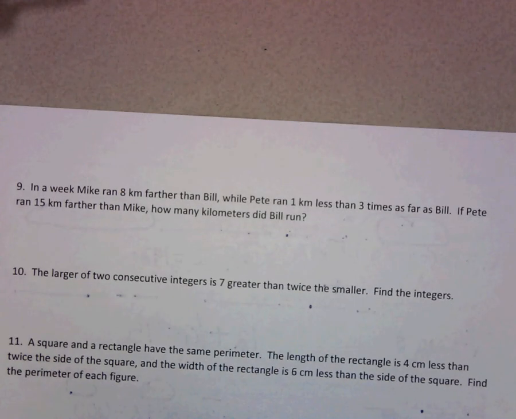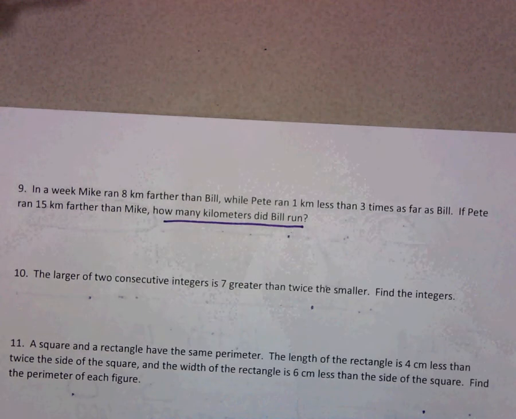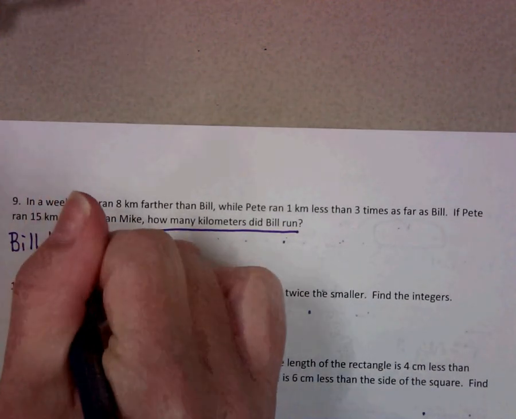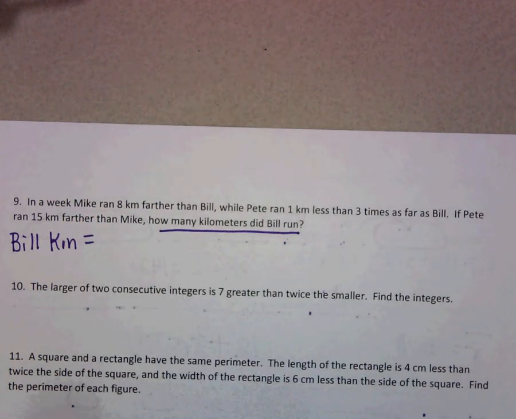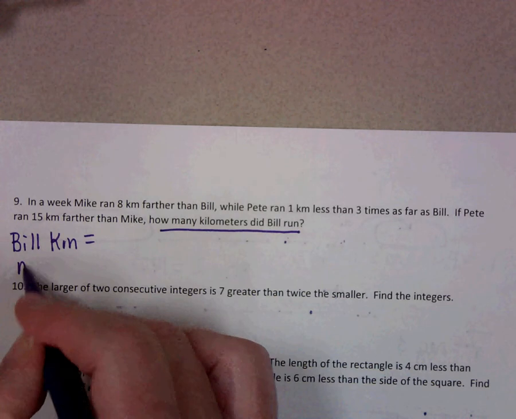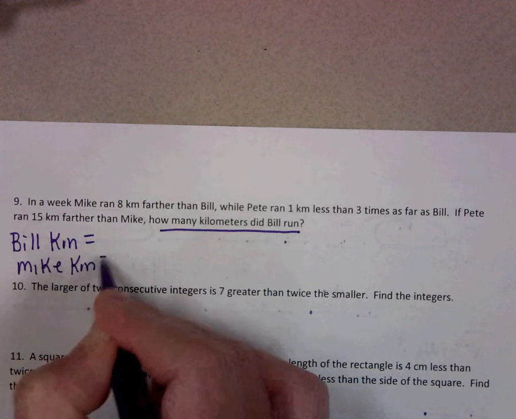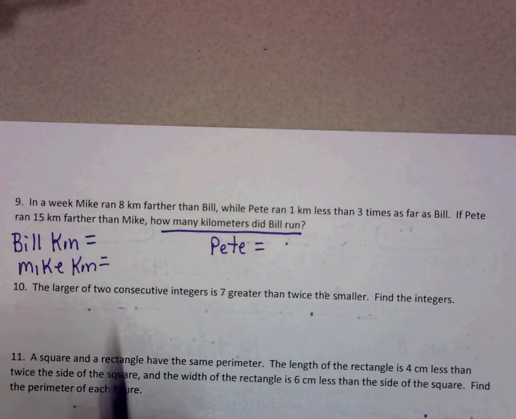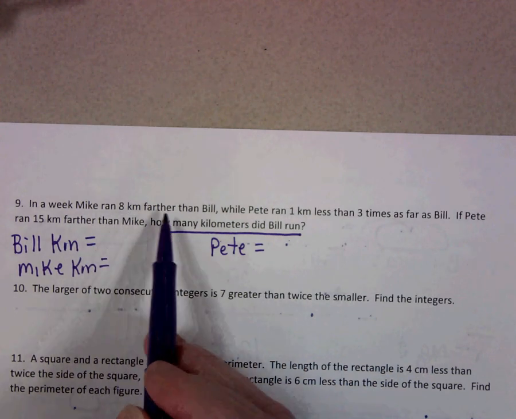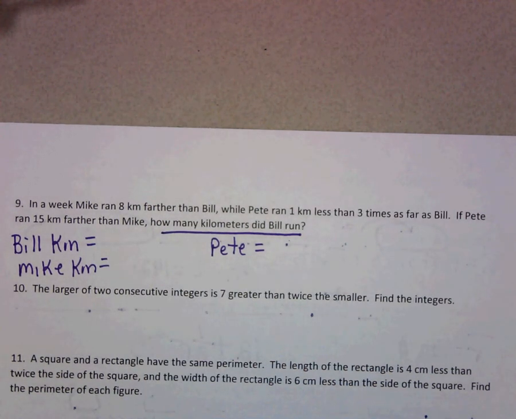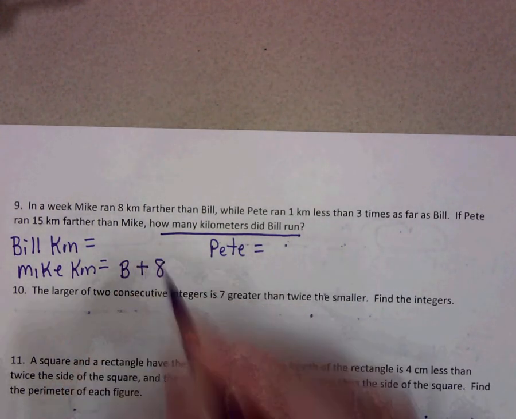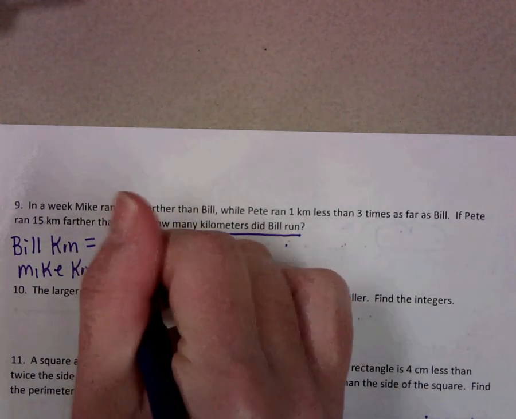Okay, let's look at number 9. The question says, how many kilometers did Bill run? So right there, we don't know Bill's kilometers. But we also have Mike. We don't know how far Mike ran. And we also have Pete. So we have 3 unknowns here. It says, in a week, Mike ran 8 farther than Bill. Well, right there, 8 farther than Bill might be B plus 8, which means that Bill is B.